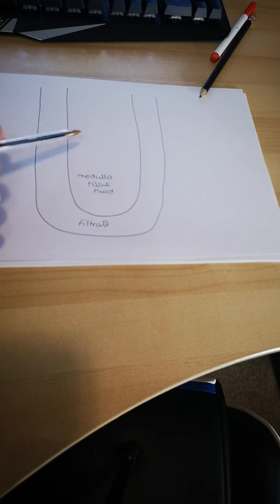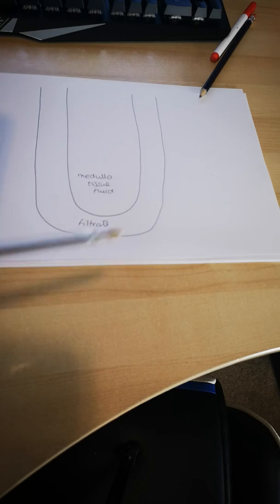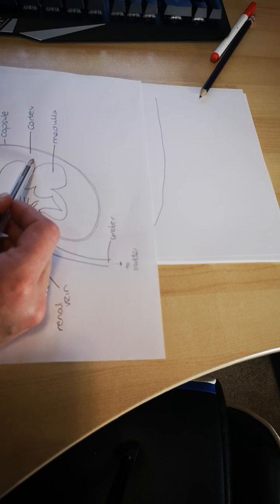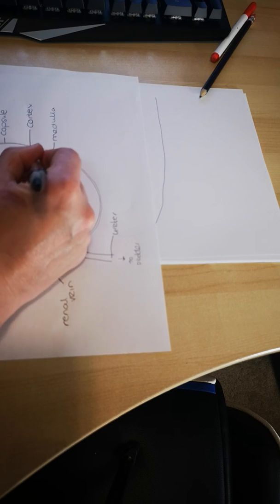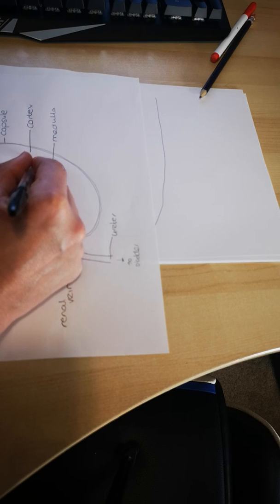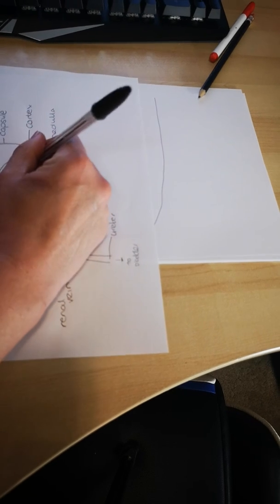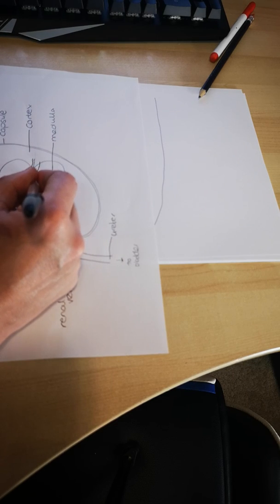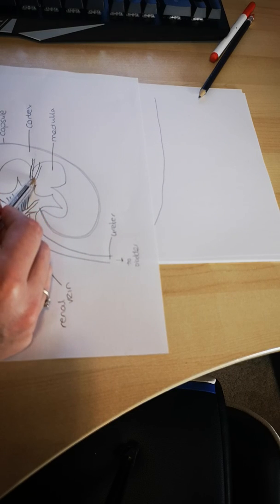Okay, and in terms of the position in the kidney that you find the loop of Henle, the Bowman's capsule and the proximal convoluted tubule would be in the cortex, but then as you go down the descending limb of the nephron, it comes deep into the medulla tissue.